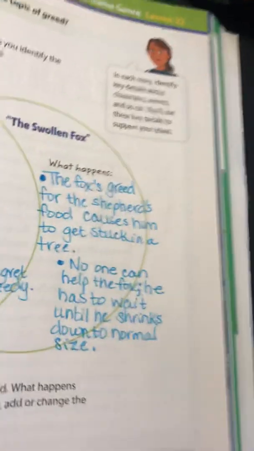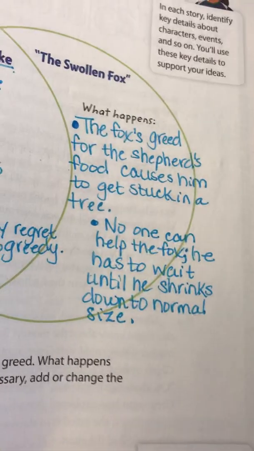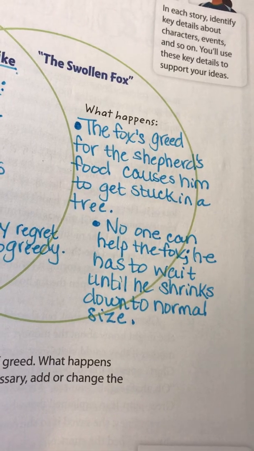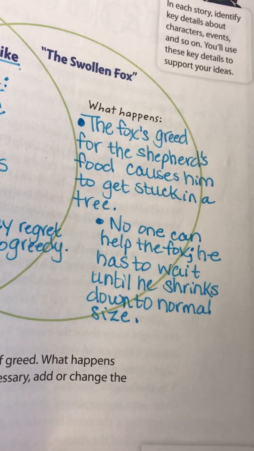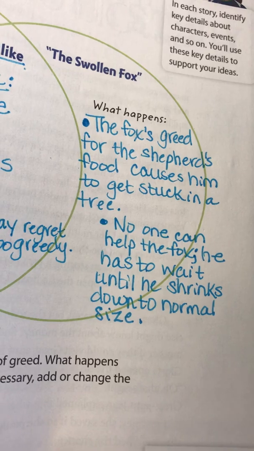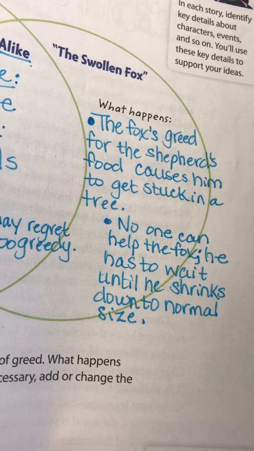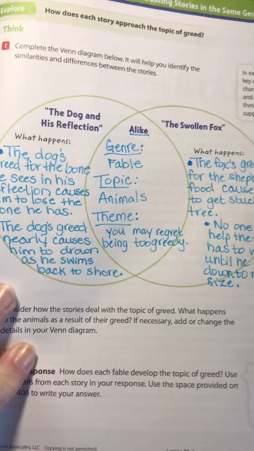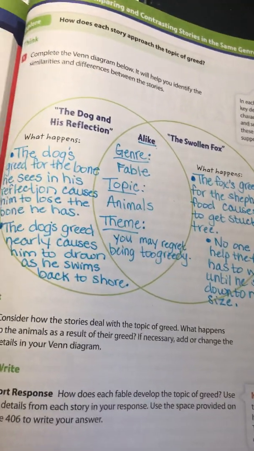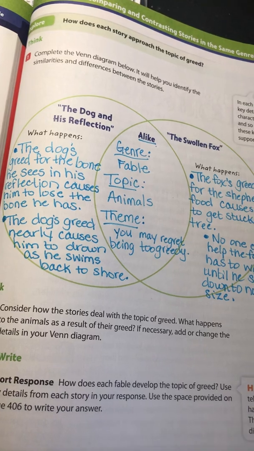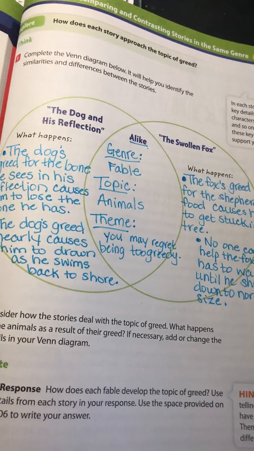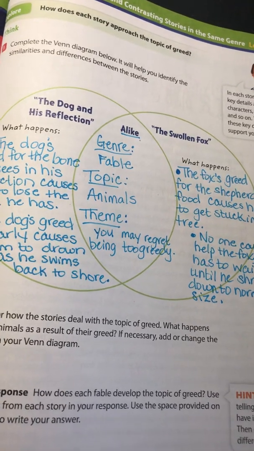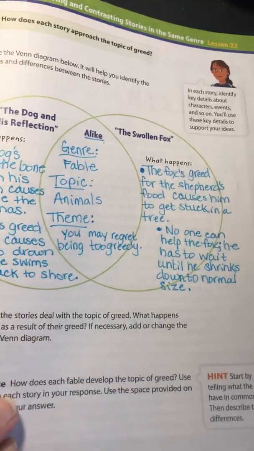I'm also going to talk about that nobody could even help him, and he has to wait until he shrinks down to his former size. So here we have this Venn diagram comparing and contrasting how the stories are the same and how they're different. They're both about the topic of greed, but they approach that topic a little bit differently.